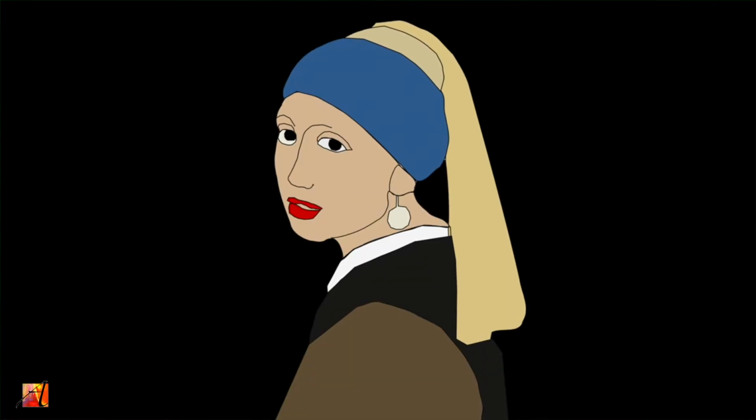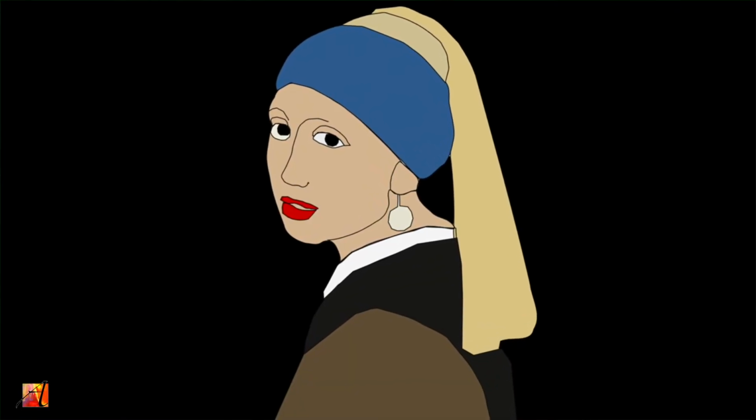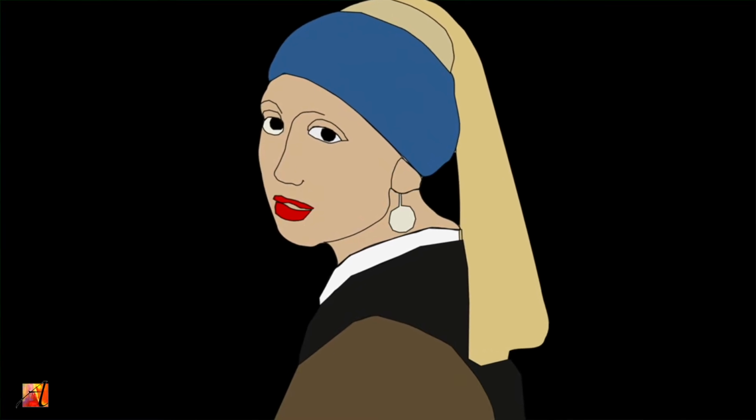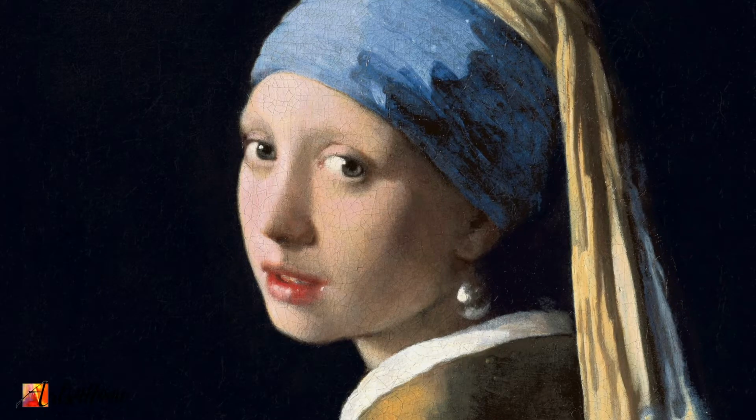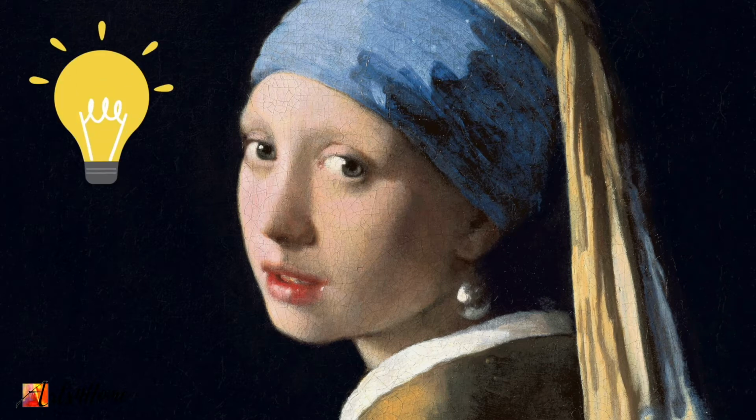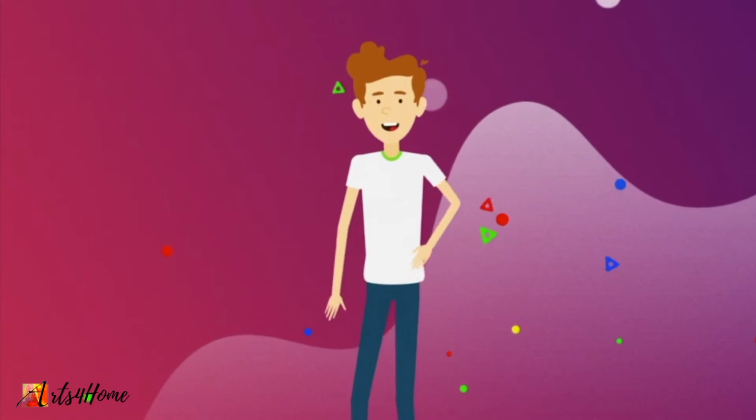This is The Girl with the Pearl Earring by Vermeer in cartoon version, and now here it is with value. Can you tell by looking at this painting where the light's coming from? It is coming from the left. You can tell that because that's where everything on her face is the brightest, and all the shadows are over on the opposite side. You are too good at this game.